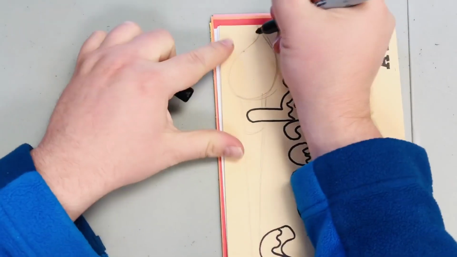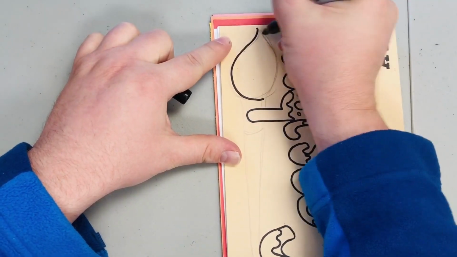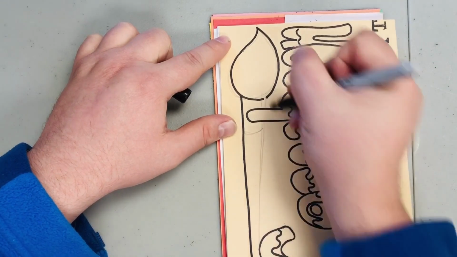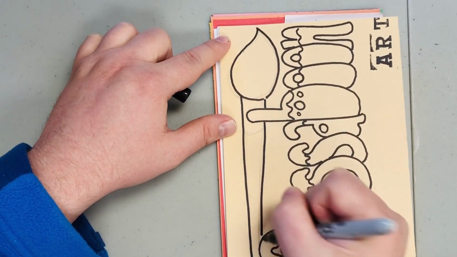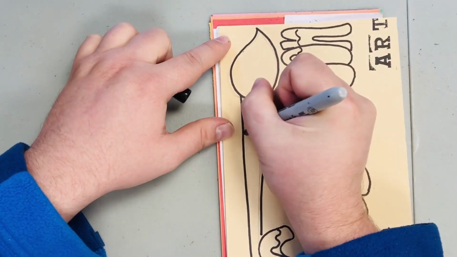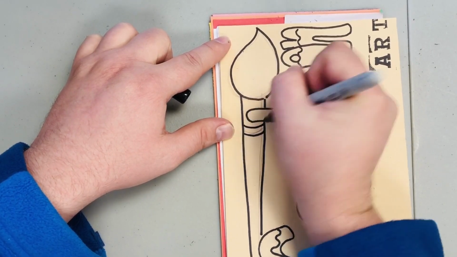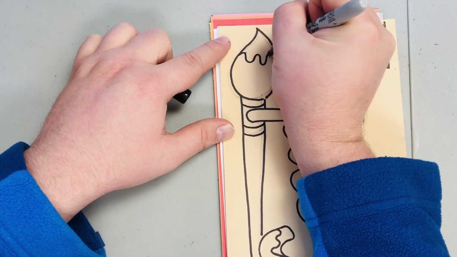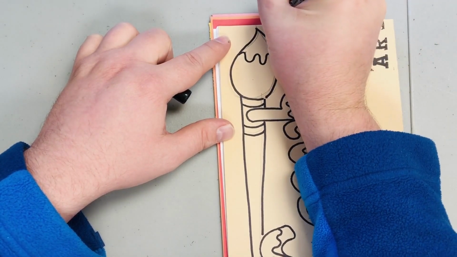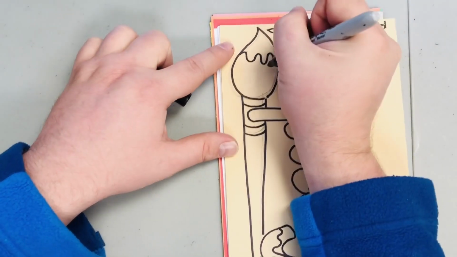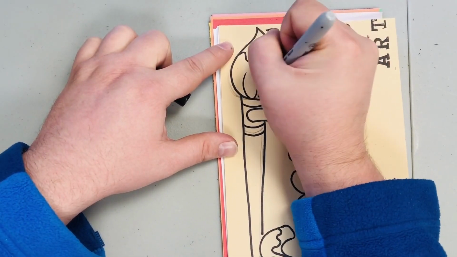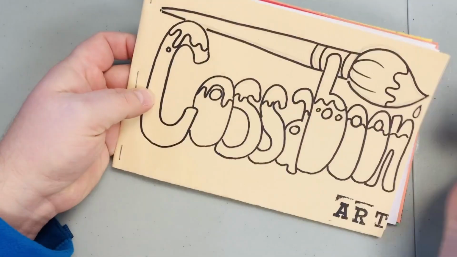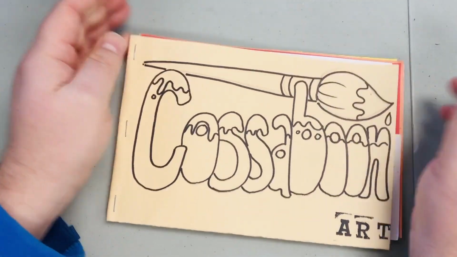And then when I'm happy, I can trace it. Again, I like to overlap things, so I skip where they usually are, and then I overlap. And I'm gonna add some paint on the end of my brush. Maybe some of the paint is dripped on. That's how the little drops have gone. And I add my little bristles. Okay. So there's my sketchbook cover.